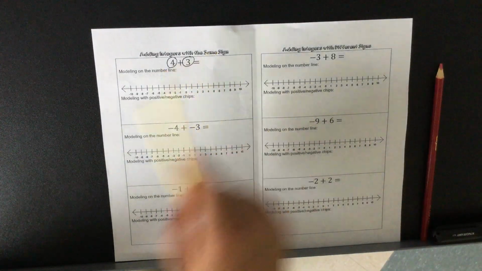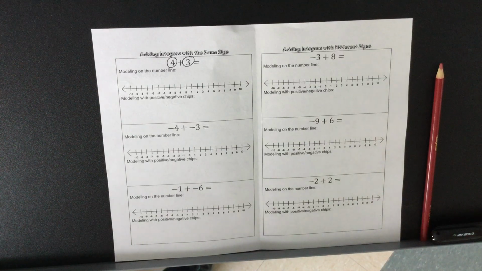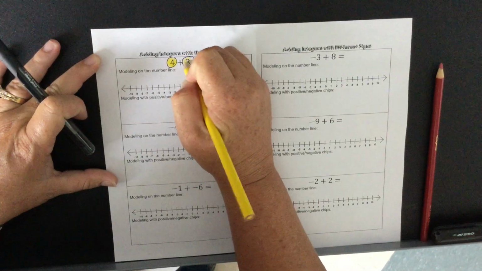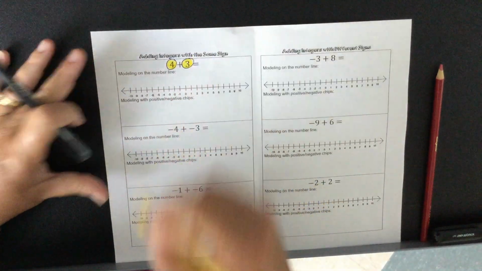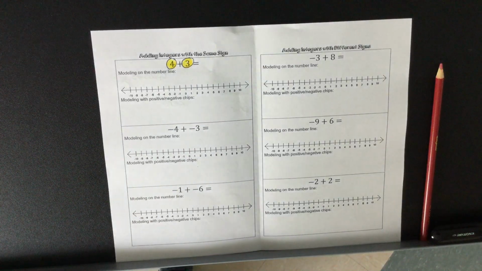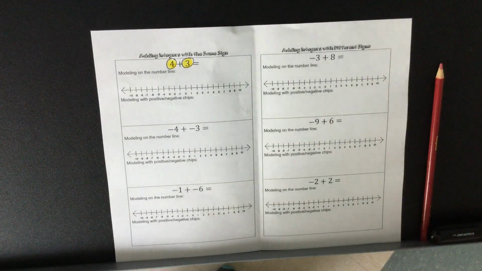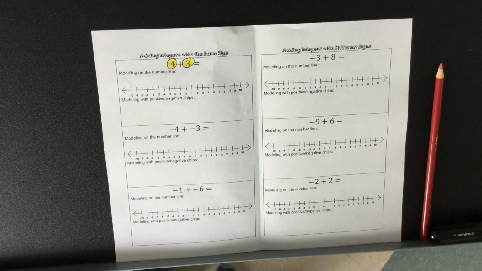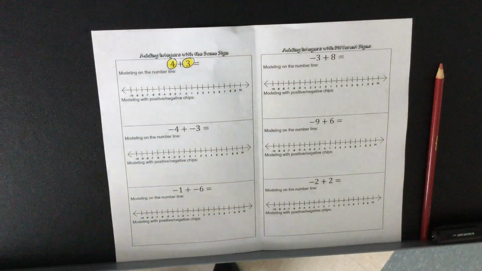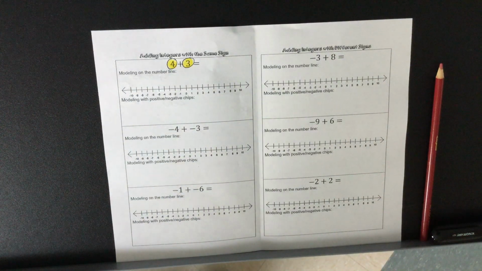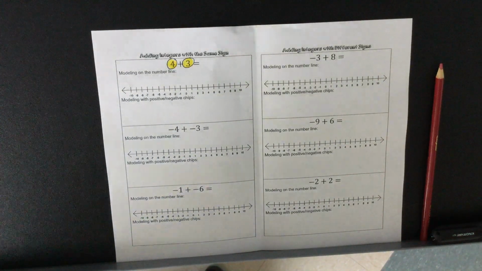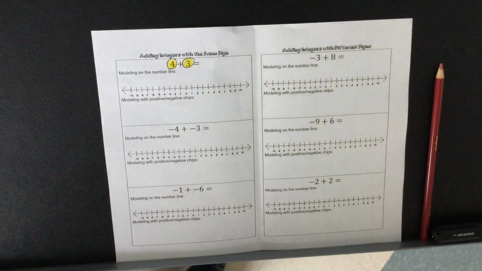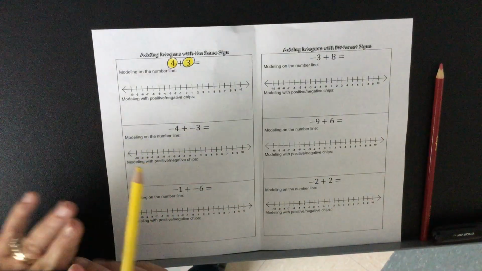So both 4 and 3 are both what type of integers? Positive. So I'm going to go ahead and just color in, and I'm only coloring it in so it gives you a nice little visual. I've got 4 positives plus 3 positives. Are my signs on both of my addendums the same or different? The same. Good. They are the same. It's easy to see that because both of them are shaded yellow, right? All right, now I'm going to move on to showing it.